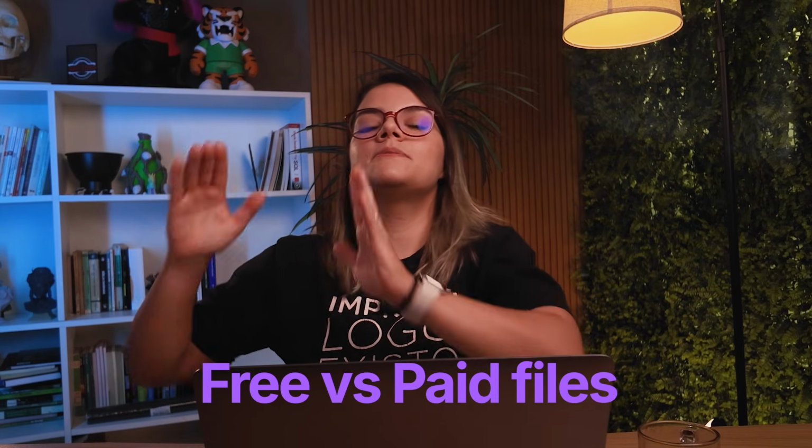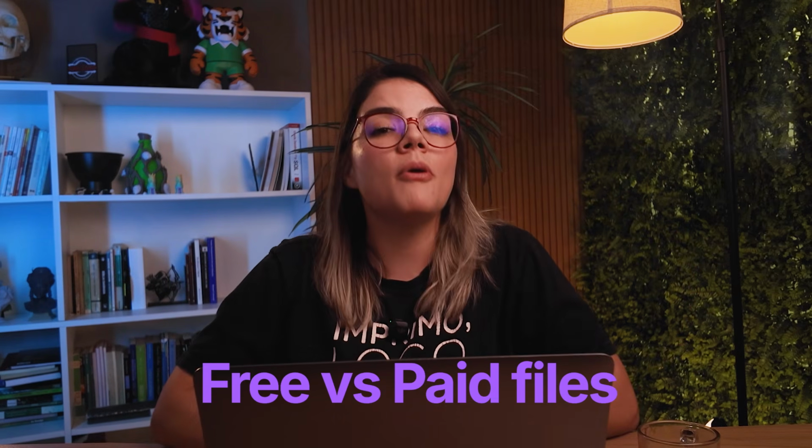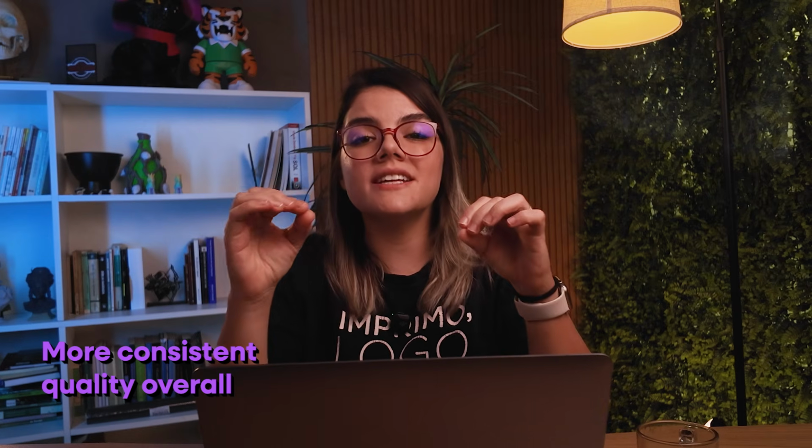Now, free versus paid files. Another important point: the difference between free and paid models. Free models are amazing for learning, testing, and exploring. They are perfect when you're starting out, but paid files often come with benefits like more careful design, creator support, better organization, fewer errors, more consistent quality overall. That doesn't mean all paid files are good and all free files are bad. Not at all. But in many cases, you are paying for quality, organization, support, and saving time and money in the long run. And that support matters.